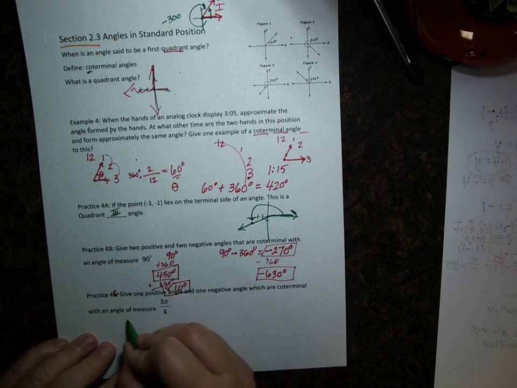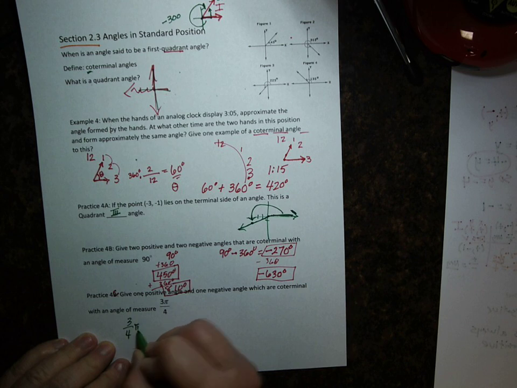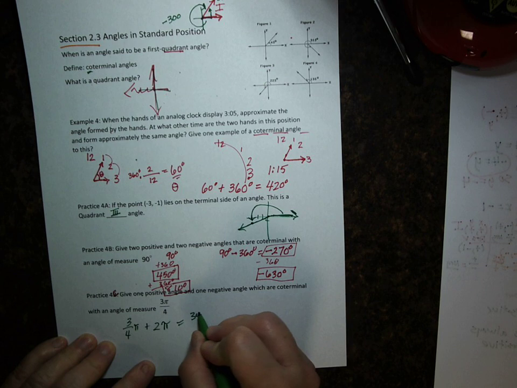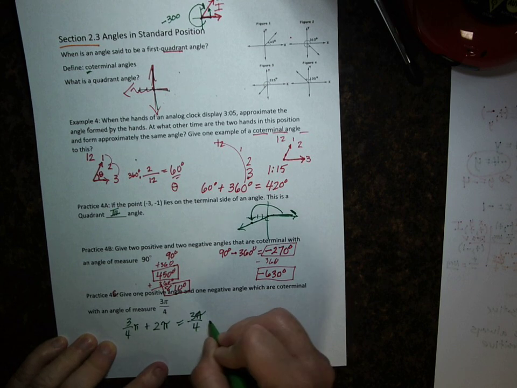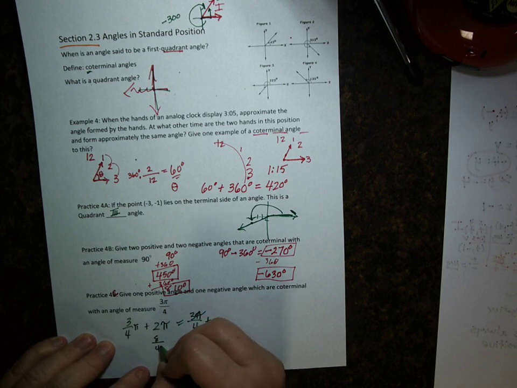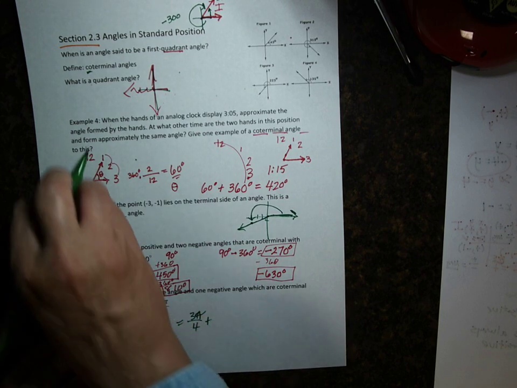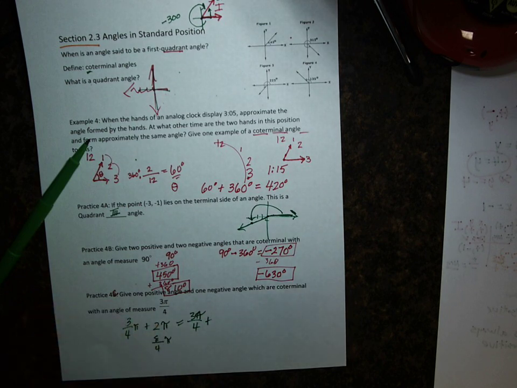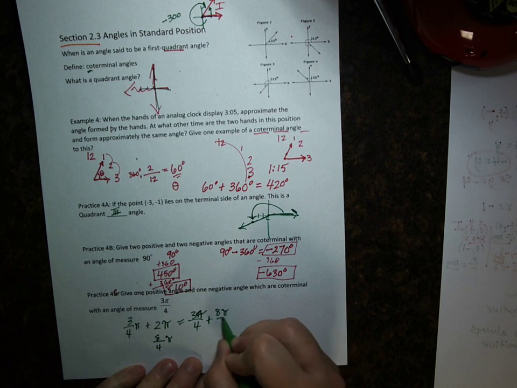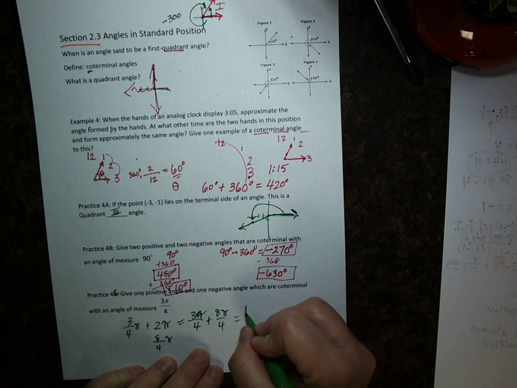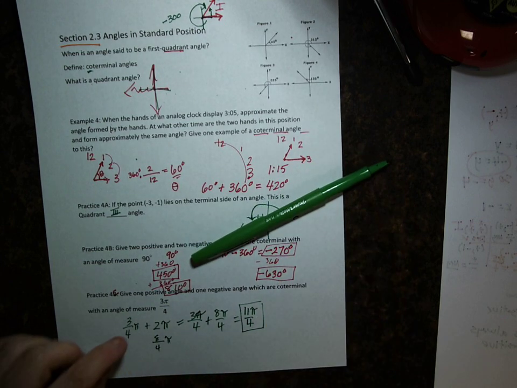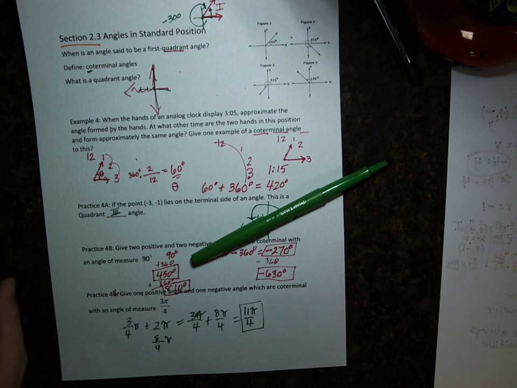So I'm going to begin by taking 3/4 pi and adding 2 pi to it. Well, I know that 3, that's my pi over 4. 2 pi is the same as 8/4. 8/4 pi. I need it to be fourths, so 2 pi is the same as 8/4 pi. So I converted that to an equivalent fraction. So I'm adding 8 pi fourths to 3 pi fourths, which gives me 11 pi fourths is a positive angle that's coterminal with 3 pi fourths.